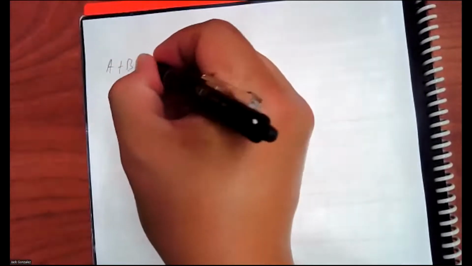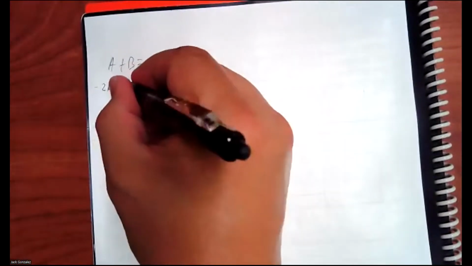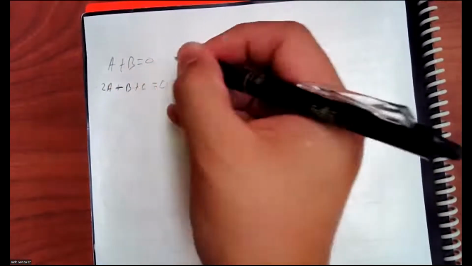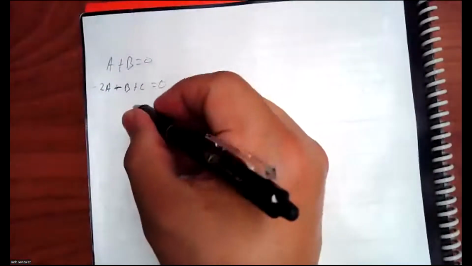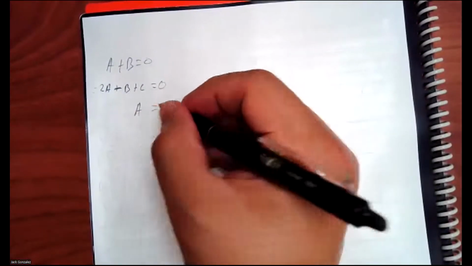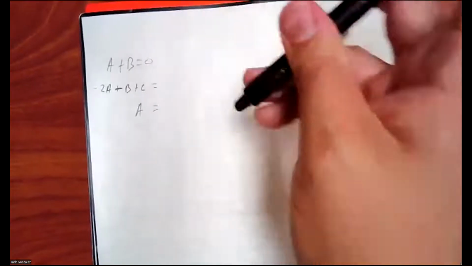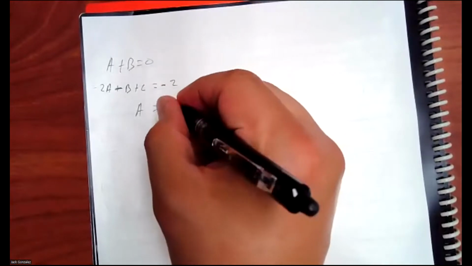Okay. We had a plus b equal to 0, negative 2a plus b, right? Minus b plus 0. Negative 2, 3. Oh, 2.